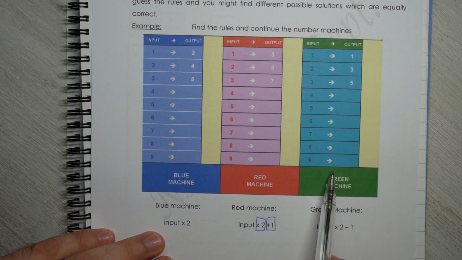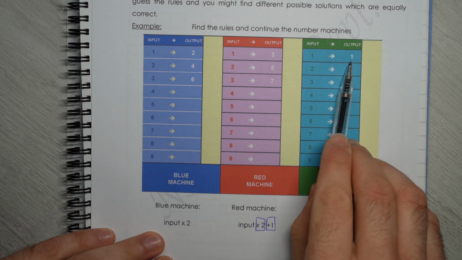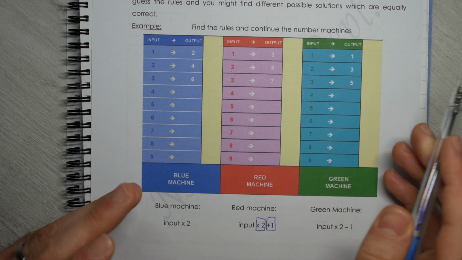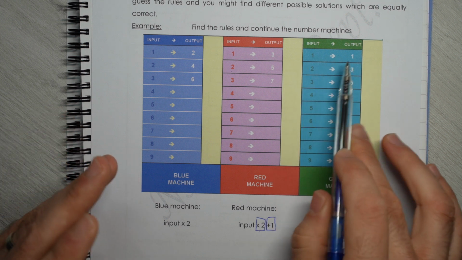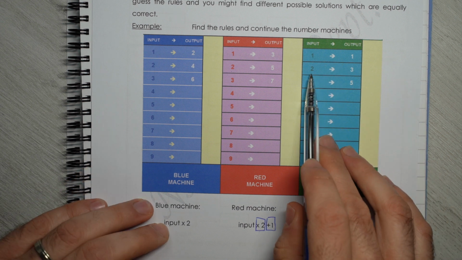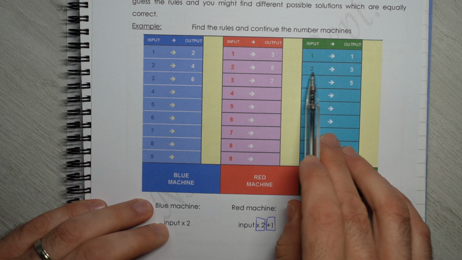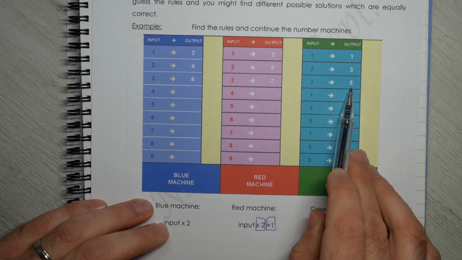If we move on to the green machine, we have 1 as an input, 1 as output. So you might think, how is that even possible? 1 input, 1 output. So there isn't any operation there. But if we continue, we see that the input 2 here, output is 3. 3 as an input, and the output is 5.